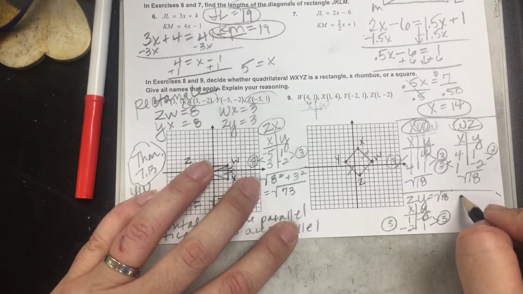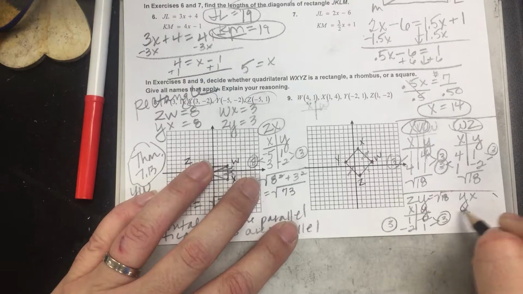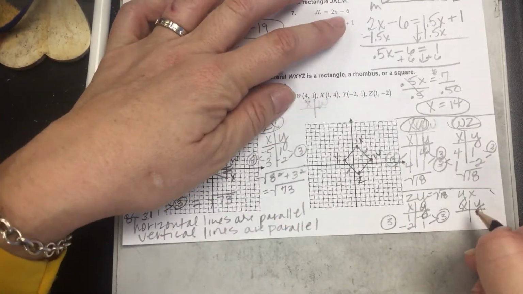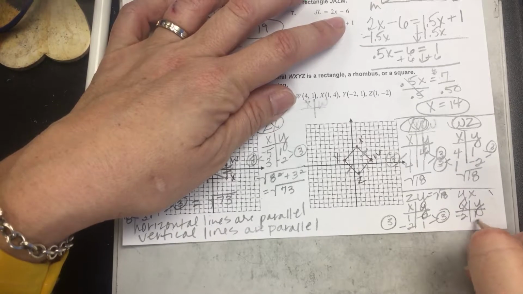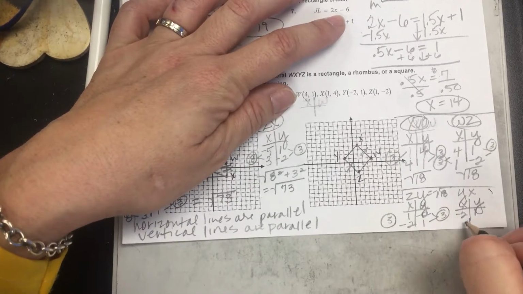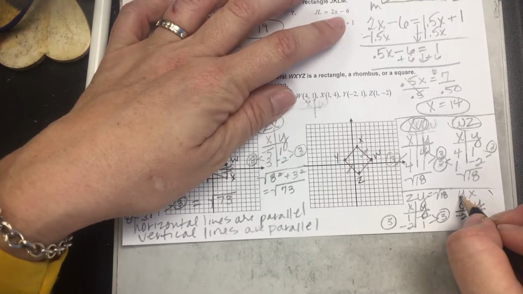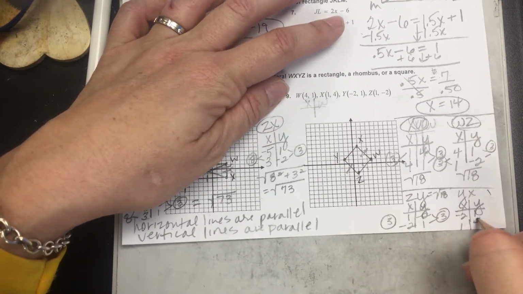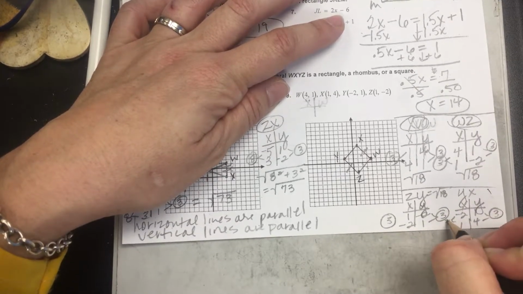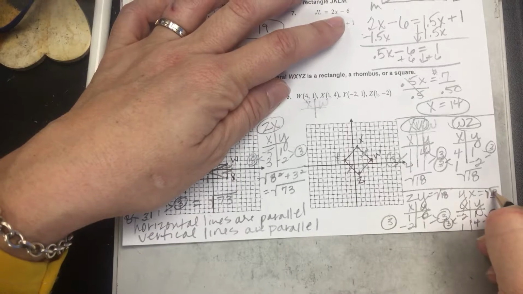And then Y to X. So we're showing right now it's a rhombus, and it also has to be a rectangle. Rhombuses have all 4 sides the same. It's Y to X. 1, 4. How far apart? 3. How far apart? 3. Yep. We got square root of 18 for all the side lengths.